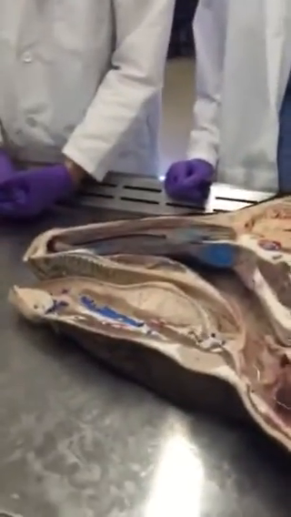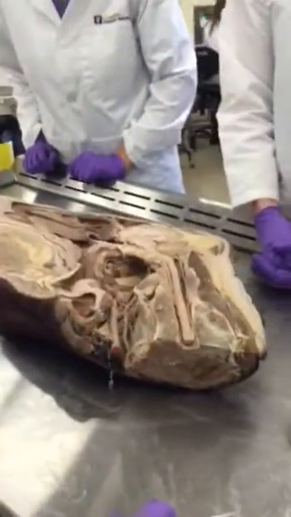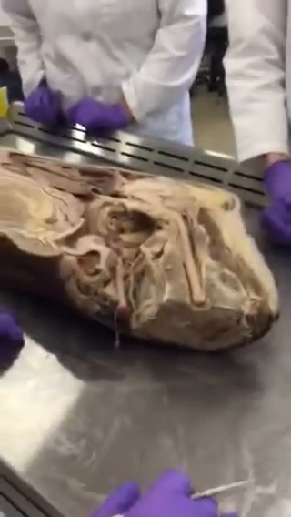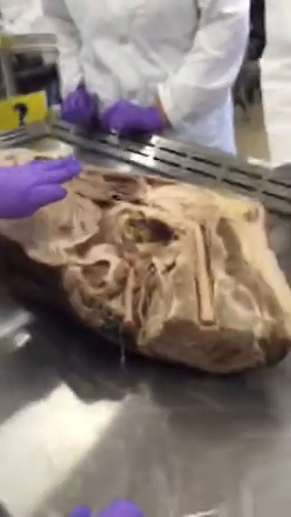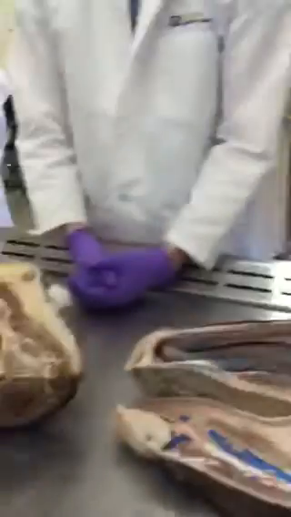See the large animals first, the sagittal section. It's a little bit stinky, but you have to understand that the specimens sometimes are difficult to preserve. But this is a very good sagittal section of a horse. We have the bovine right there. So let's start with the horse.